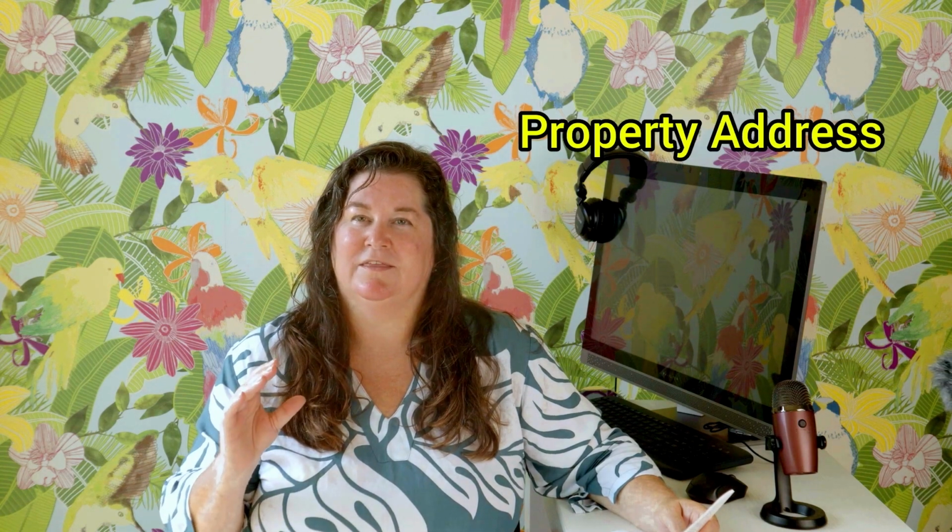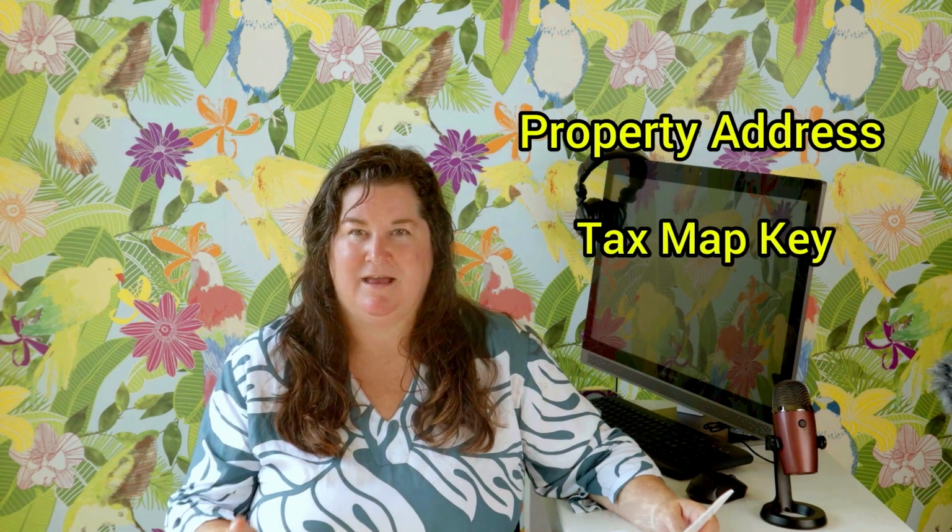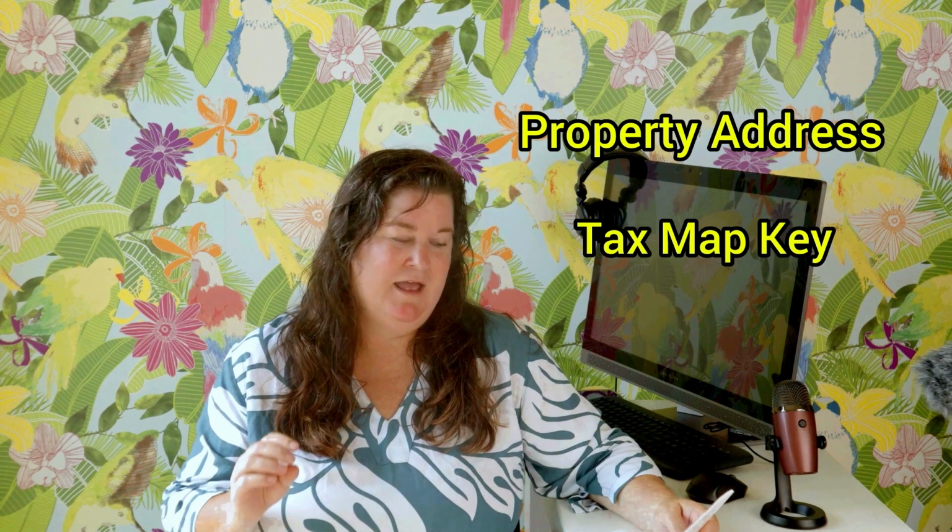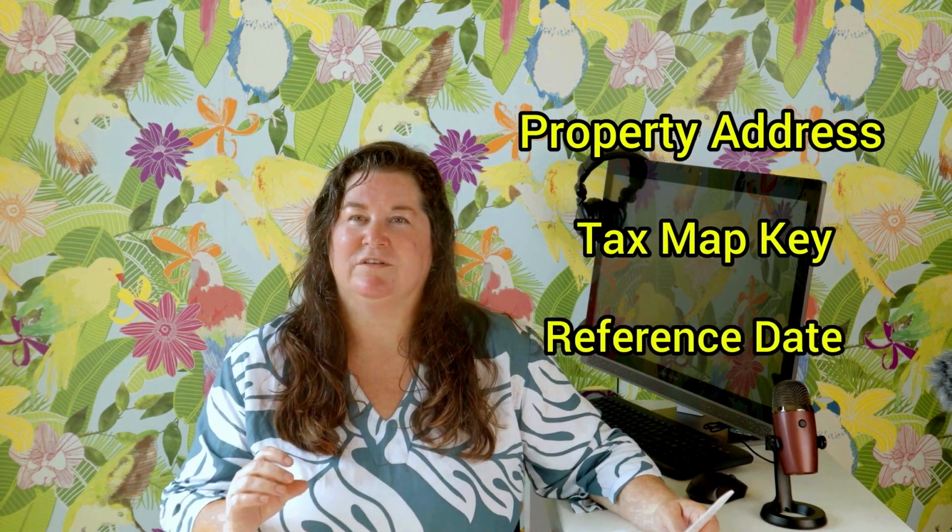The very beginning, you're going to put in the property address, the tax map key, meaning the tax ID code of the property, and the reference date. The reference date indicates the day this contract began. Throughout the rest of the contract, we have sections, starting with a letter, ending with a number, to segment out the different sections of the contract.